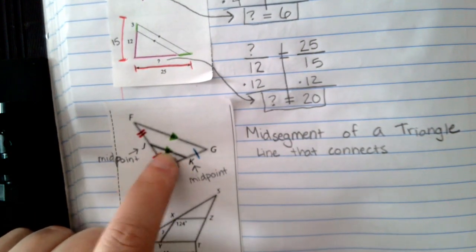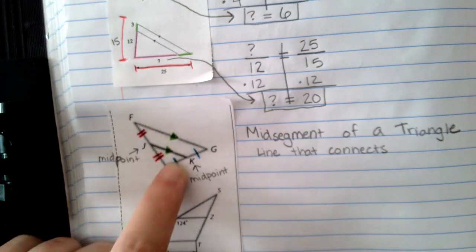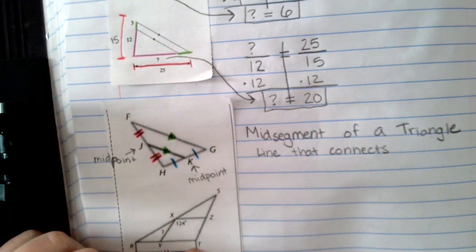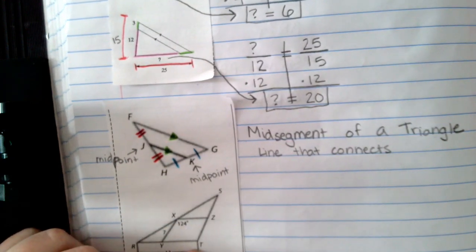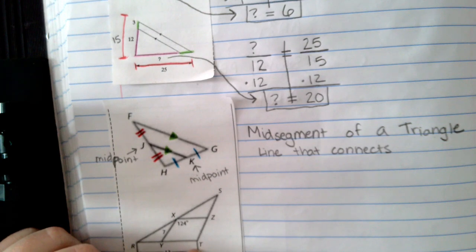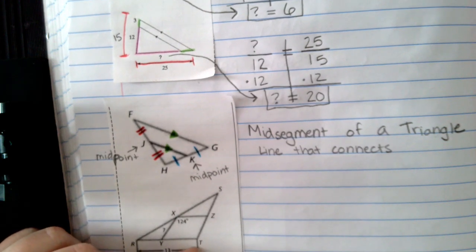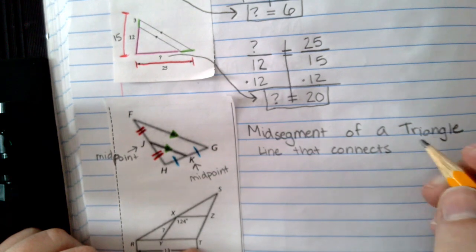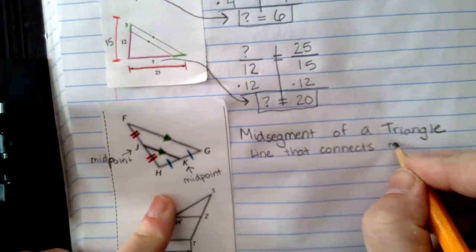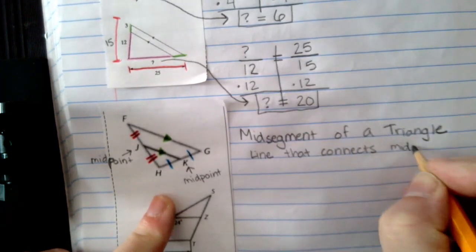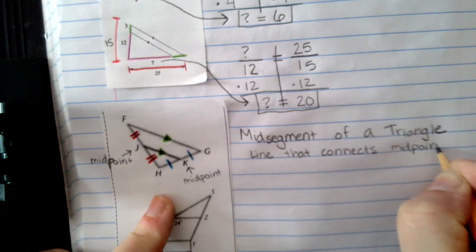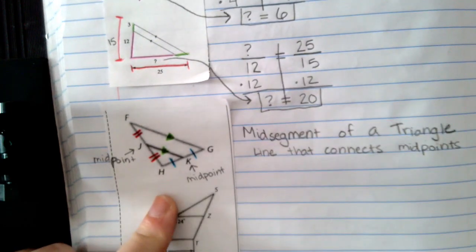Midpoints. Okay, and what we know is that it's half the length of the side that it's parallel to.